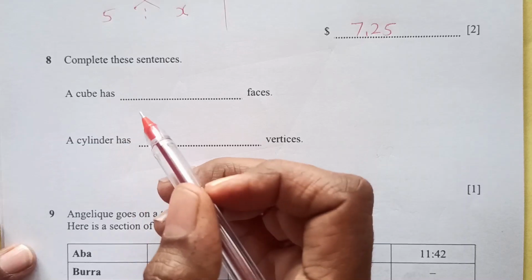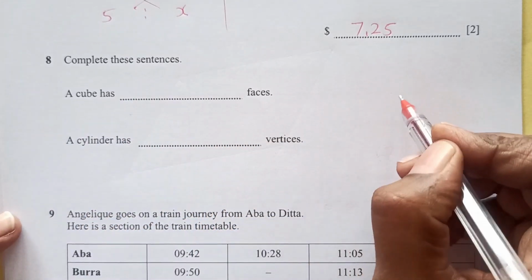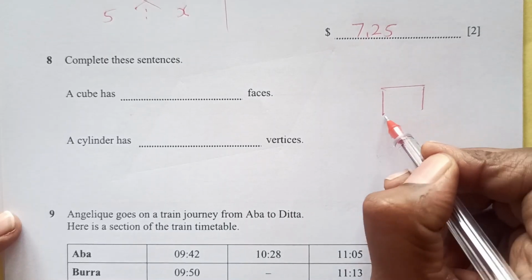Okay. Now, number 8. Complete these sentences. A cube has dash faces. You all know what a cube is. A cube looks like this.